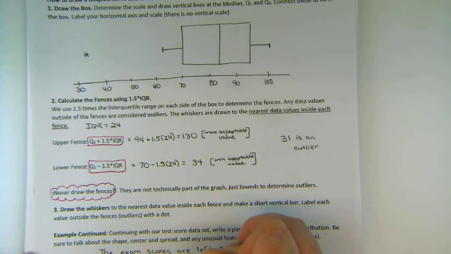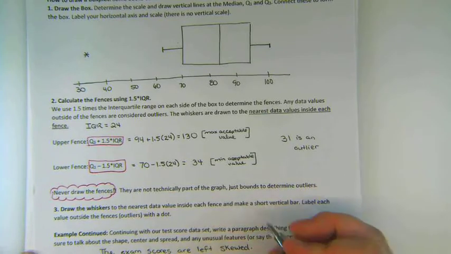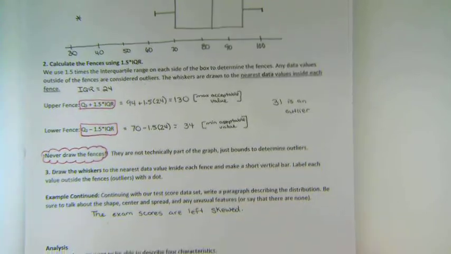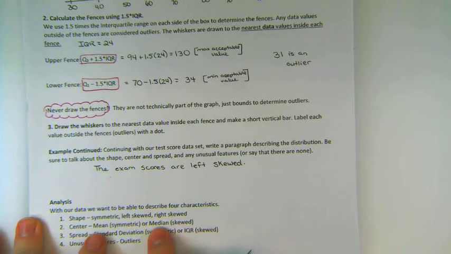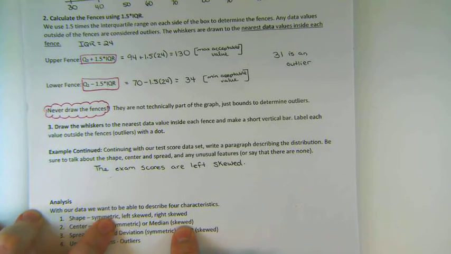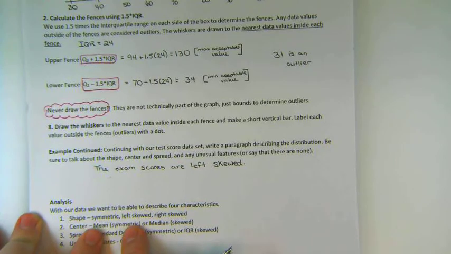And then from there, we want to describe the center and spread. Usually you describe those together. There are 2 options for center: you can either talk about the mean or the median. For us, because it's skewed data, we don't want to use the mean, because remember it's being influenced by that outlier, so we want to use the median.